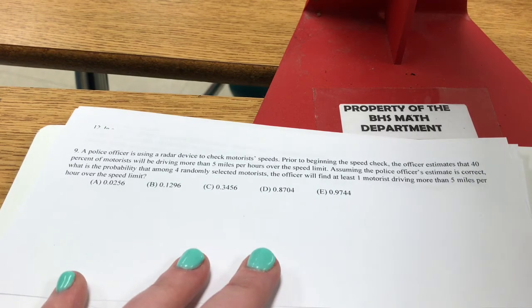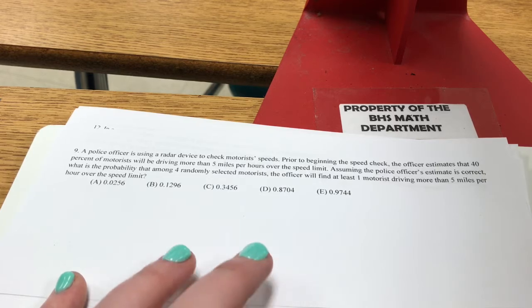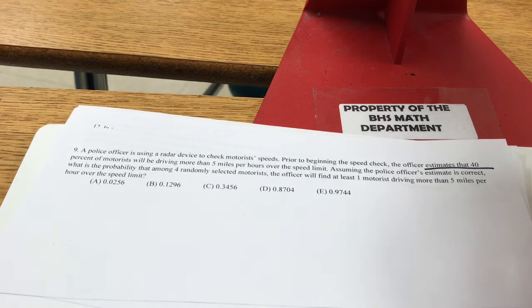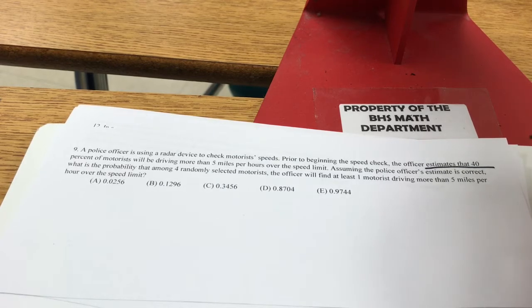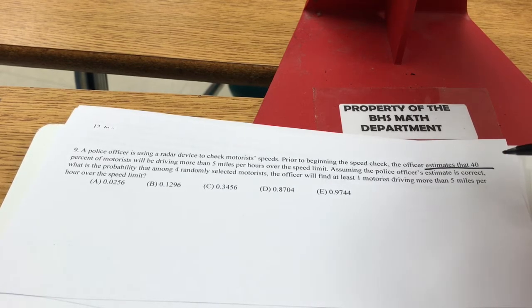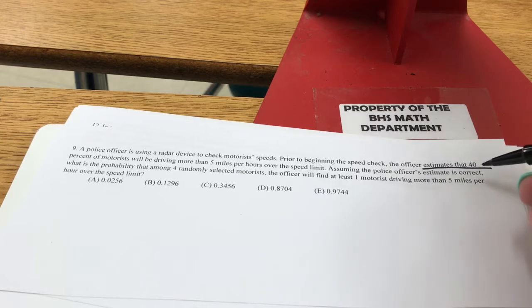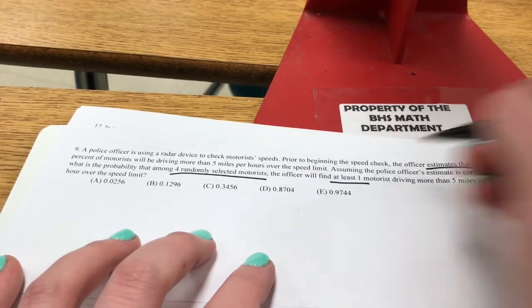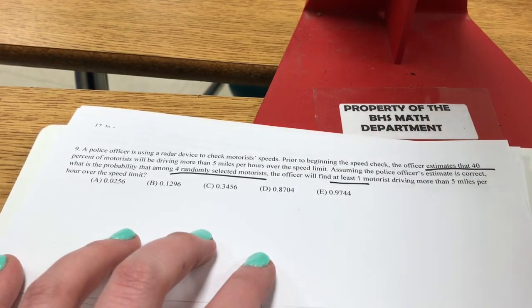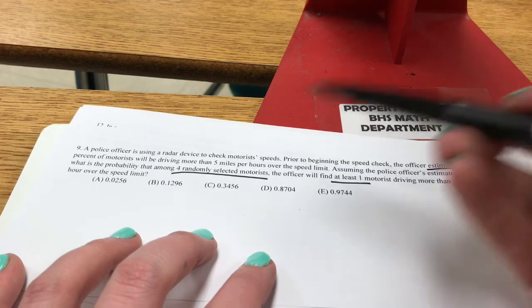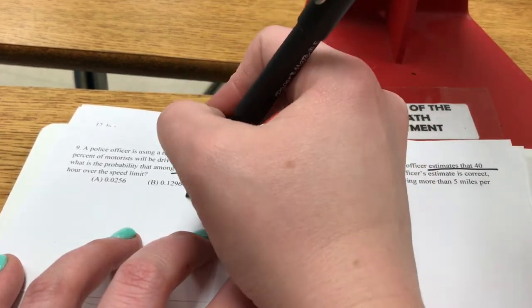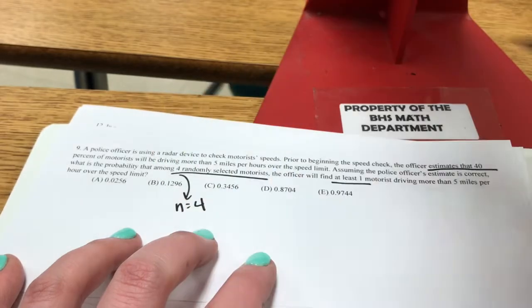Okay, so then this one, a police officer estimates that 40% of motorists will be driving more than 5 miles per hour over the speed limit. Assuming the police officer's estimate is correct, what is the probability that among 4 randomly selected motorists, the officer will have at least 1 driving 5 or more over the speed limit? Okay, so the minute you see randomly selected, it's talking about a sample size. So we know for sure we have n equals 4.